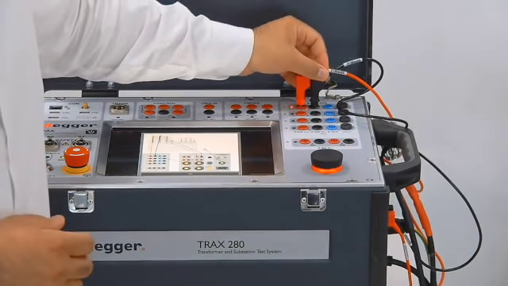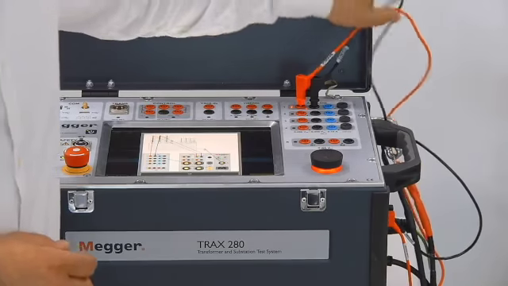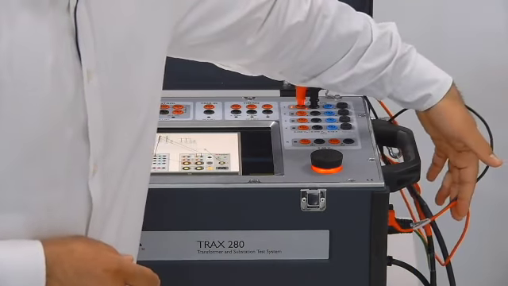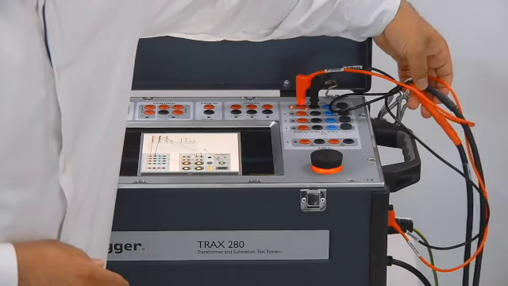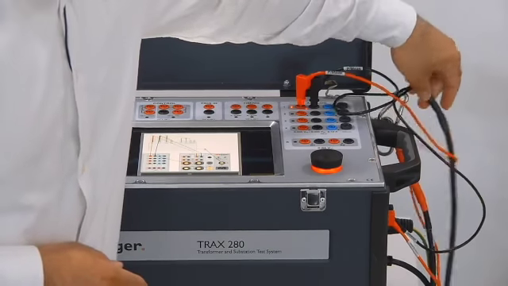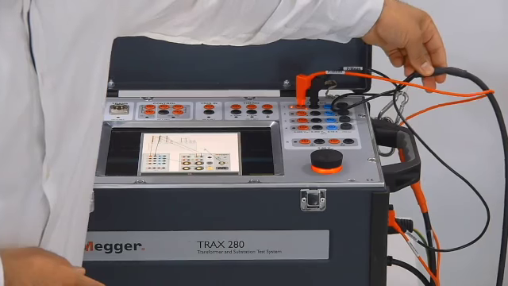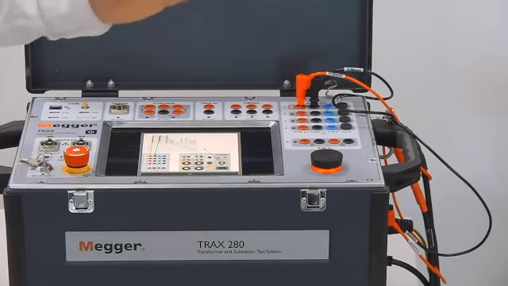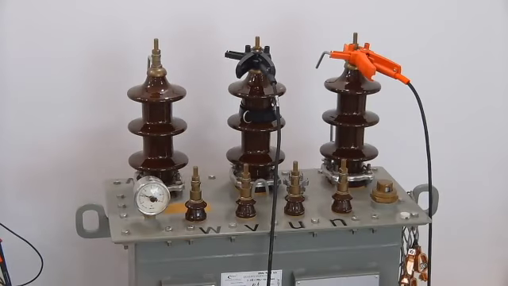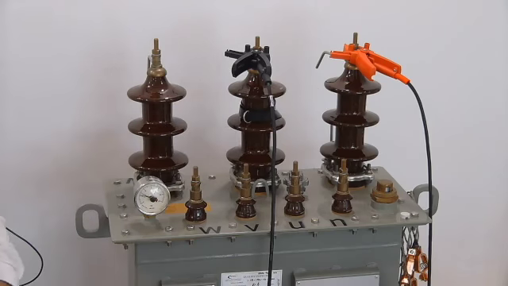On my tracks, I have P measure, which is from my Kelvin lead, and I have the same leads here connected as a source output. I have two leads as a Kelvin, red and black, each ending with two wires. So one goes to my measurement channel, one to my source channel. And on my power transformer, I have only two wires, one connected to the middle phase and one connected to the first phase.